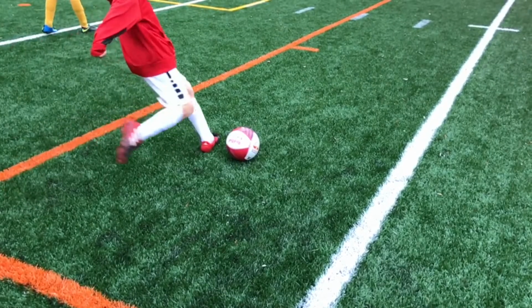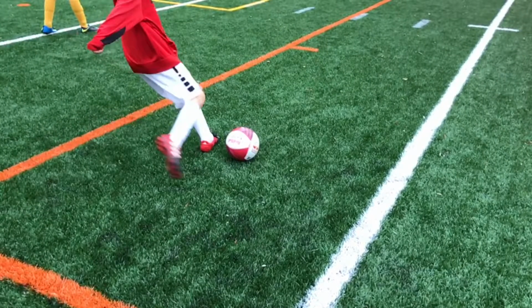Really good form. You will notice that when he does go to kick the ball, he does appear to be a bit off balance, as you can tell by watching where his foot goes after he shoots it. It goes across his body, but still really good form.